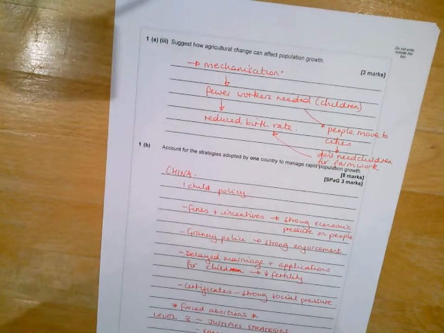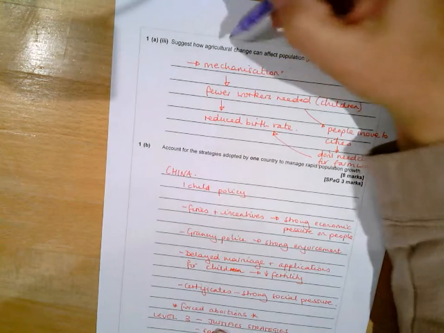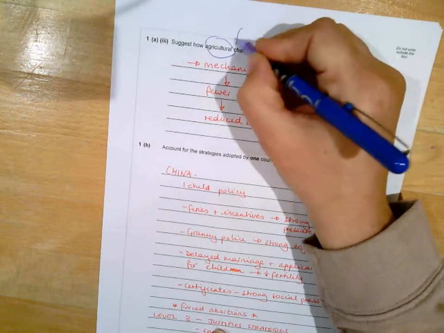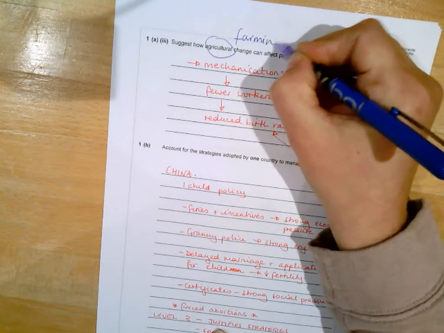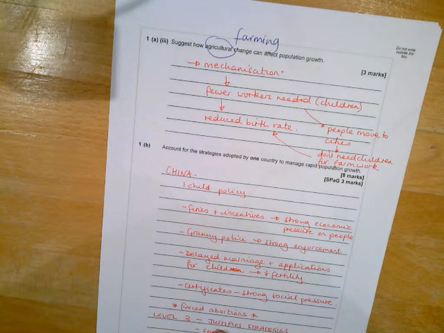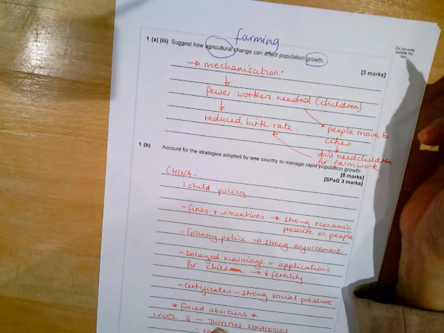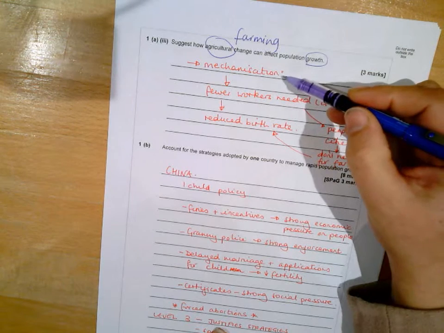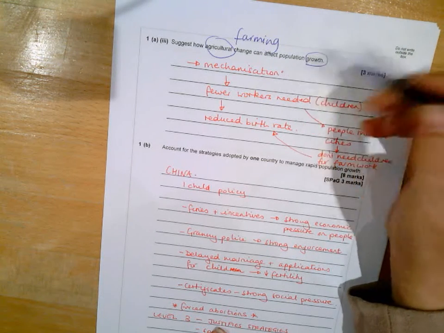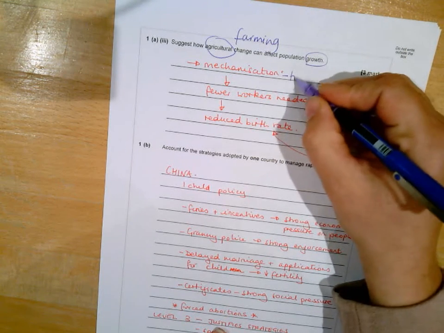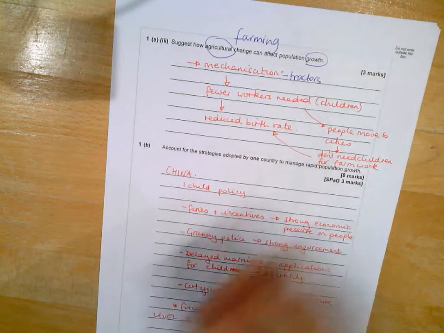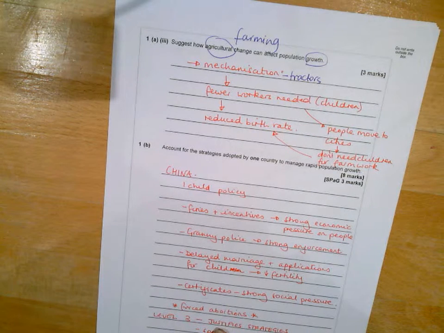Suggest how agricultural change can affect population growth. So first of all, we need to know that the word agriculture means farming. Okay, and we need to suggest how that has affected population growth. So population growth is your birth rate and your death rate. So if we think about it, the answer here is to do with mechanisation. So tractors instead of ploughs pulled by oxen.